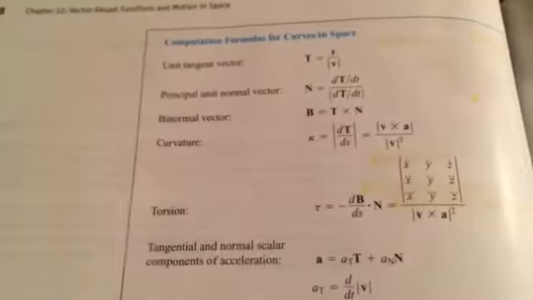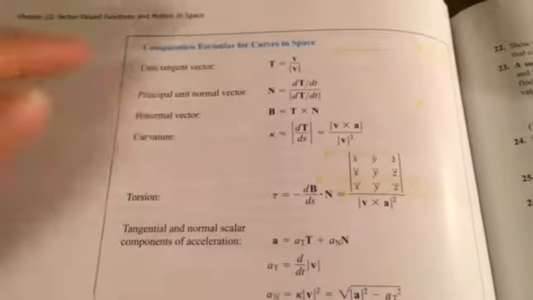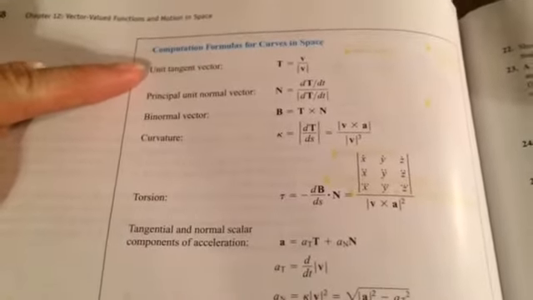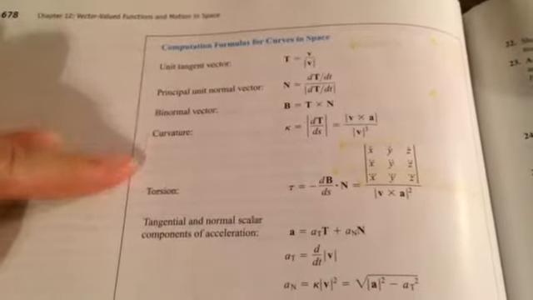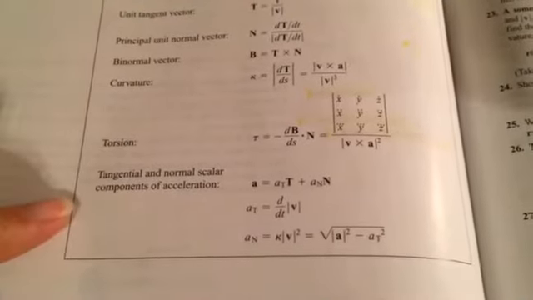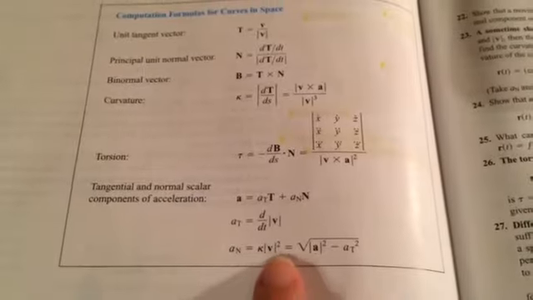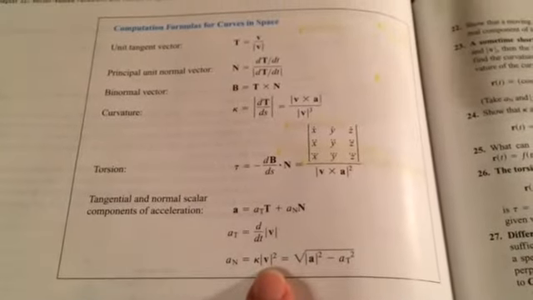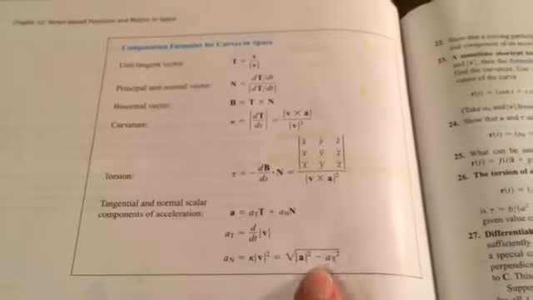And then they have here, and we don't use all of these formulas, but a summary of the formulas that we've talked about. So the unit tangent vector, remember that was from a previous section. This is from 12.4. This is from this section. We're not doing curvature or torsion. And then here are the tangential and normal components. So you do not write this one. This one is using curvature, and we don't do curvature. So don't write this one. Write this one instead. So this is the one that you want to use.